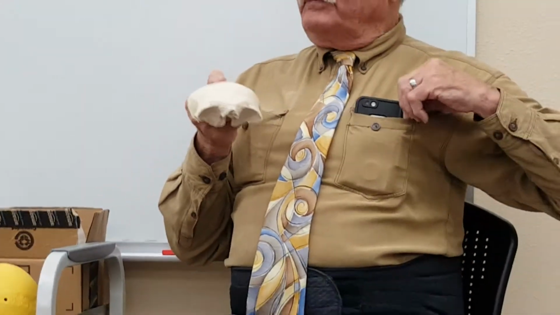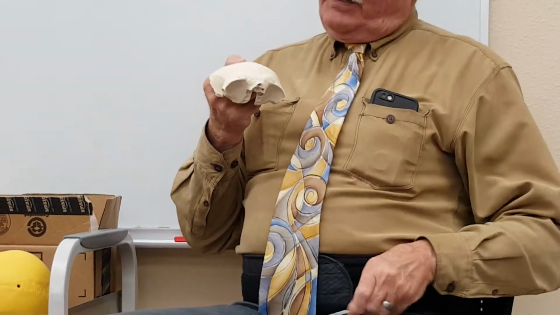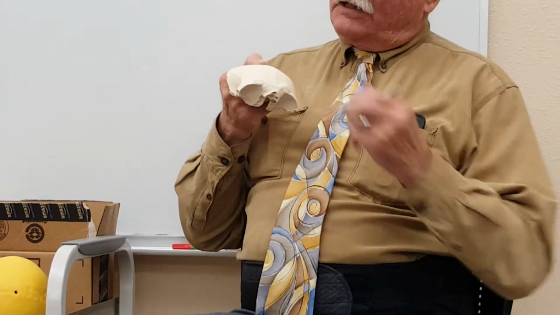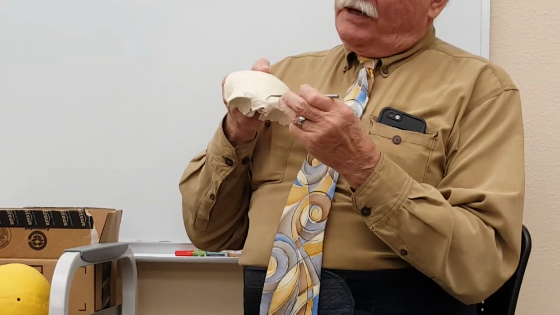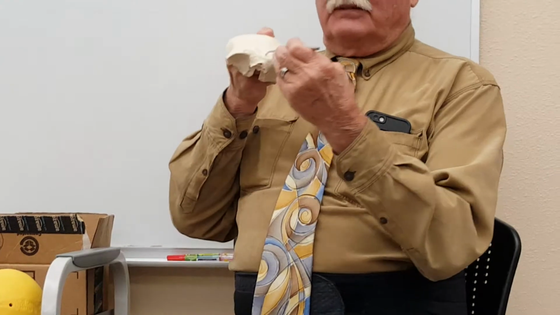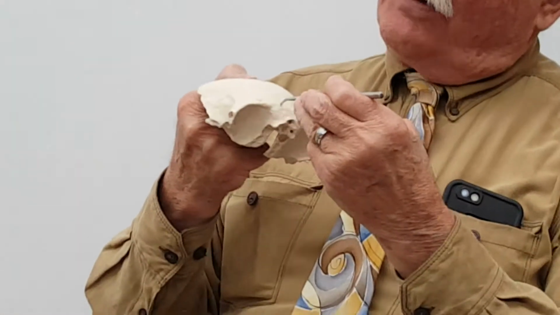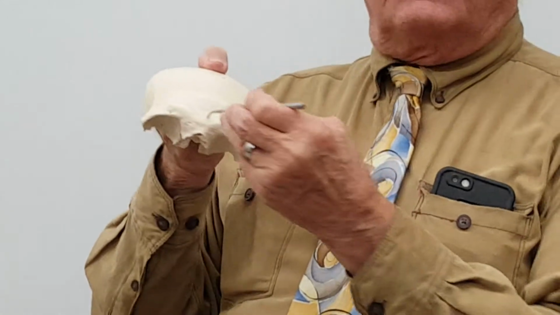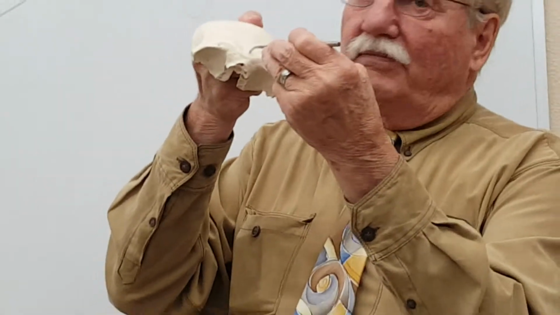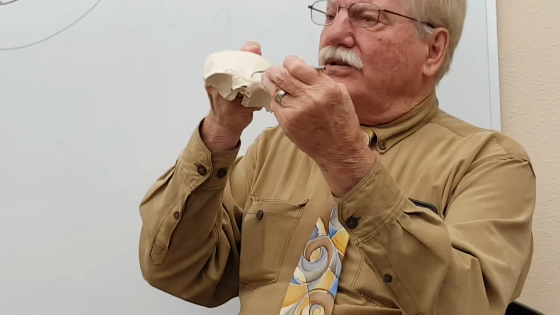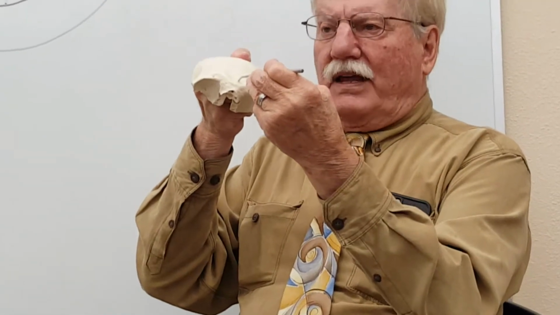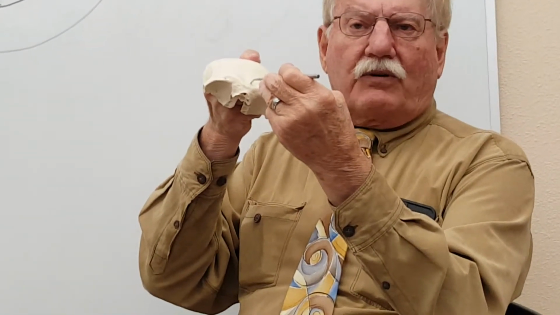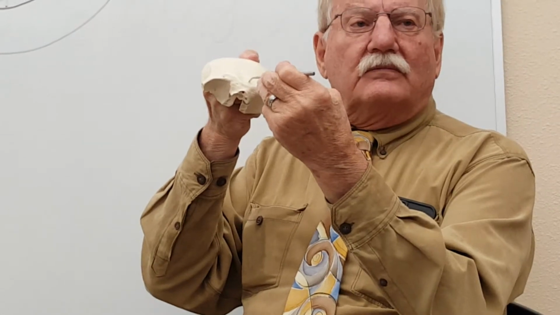Glabella. The glabella is, more than anything, a radiographic landmark. It's kind of this little space placed right there in between. We have the eyebrows there, and it's the little space right in there, the glabella. You only see reference to it really in a class on radiographic positioning.